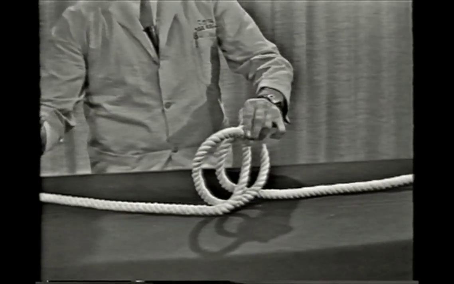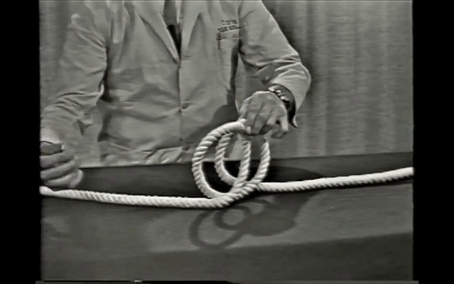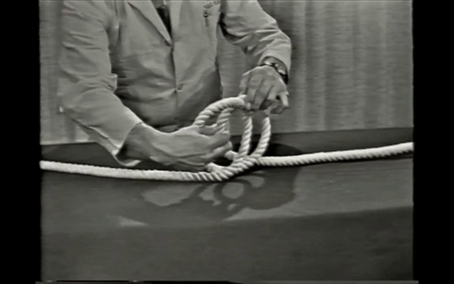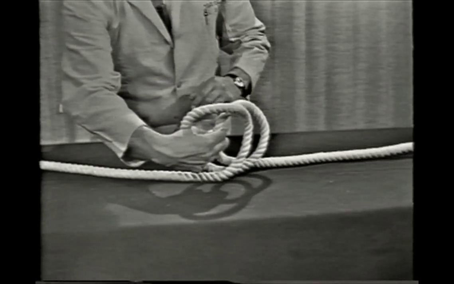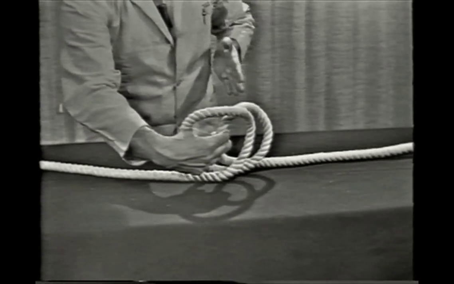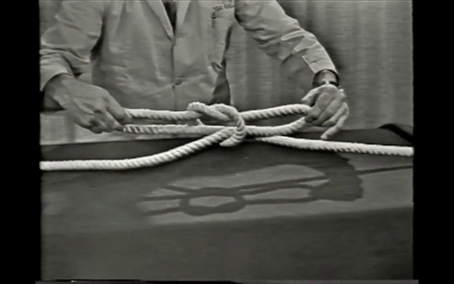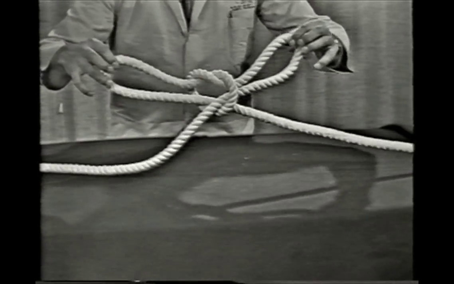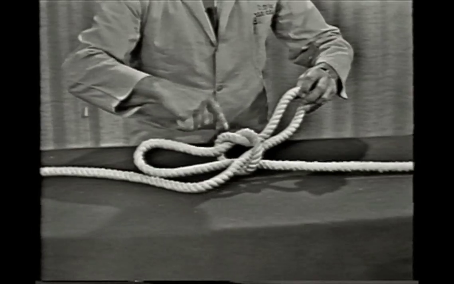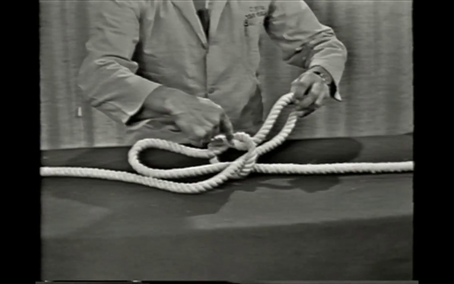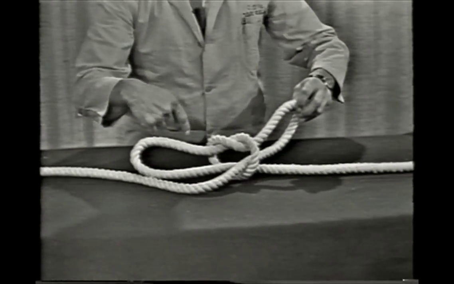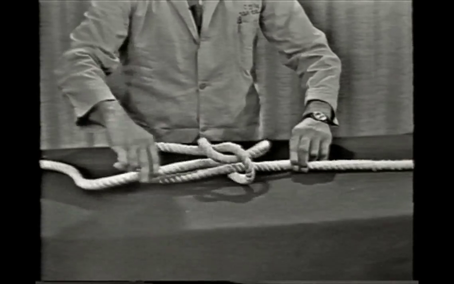And the process of pulling the two ropes through is exactly the same. Reach through the open loop here, pull the rope through, and from the back we can reach through and pull the open loop through here, and we have the butterfly. Notice that we have only a simple knot in the butterfly. Let's tie the butterfly one more time.